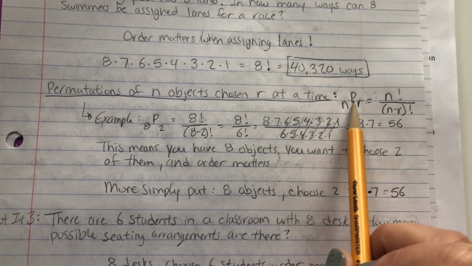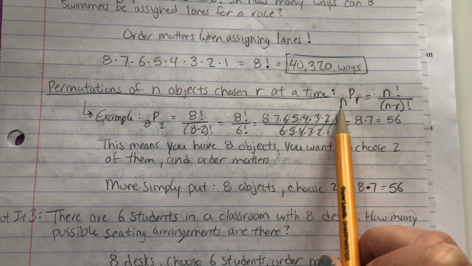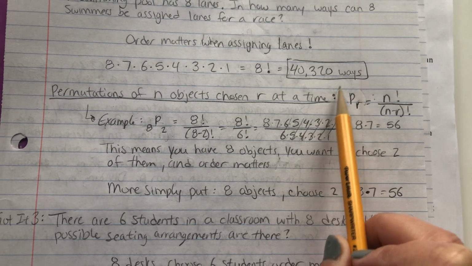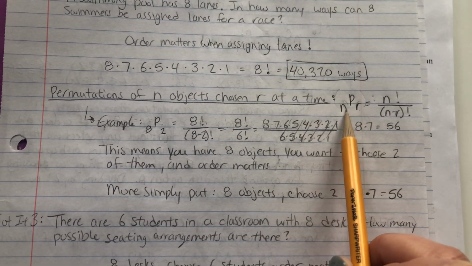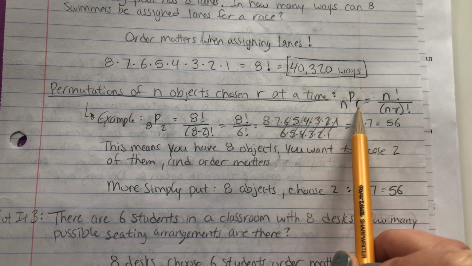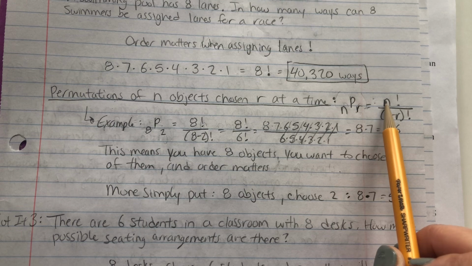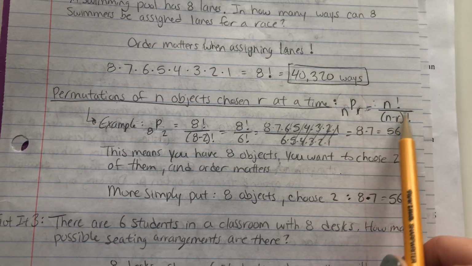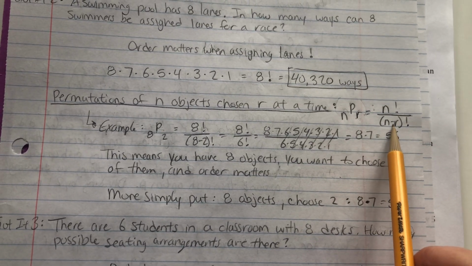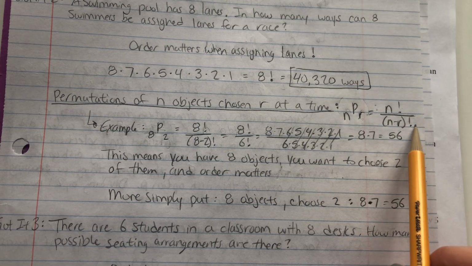This is a permutation of n objects chosen r at a time. So this is the notation that you use. They look like little subscripts. Okay, the buttons on your calculators will look like those as well. And the formula is going to be n factorial divided by, and then you're going to do n minus r, that number factorial. So this is what it would look like.